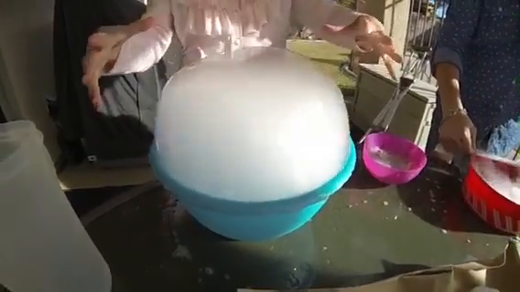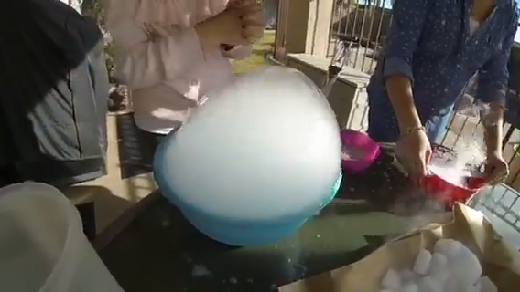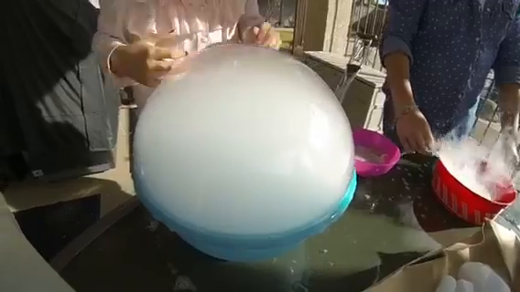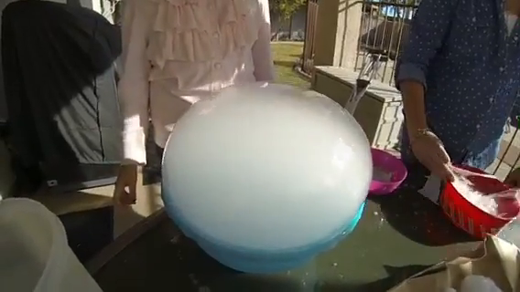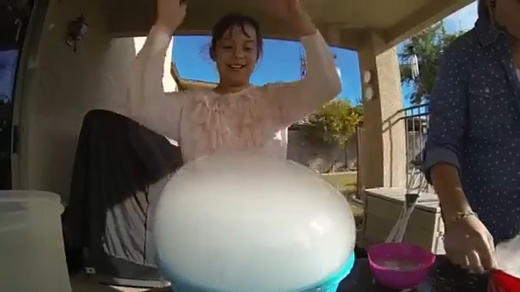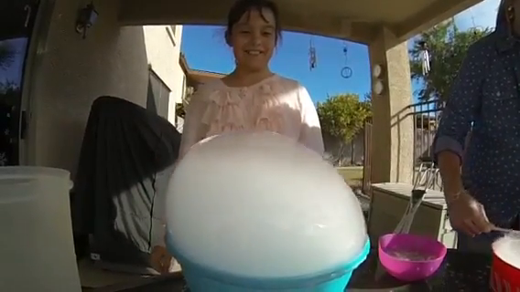And the gas is expanding inside, and the bubbles are really jiggling. Okay, so now it's getting bigger and bigger. And then pop.